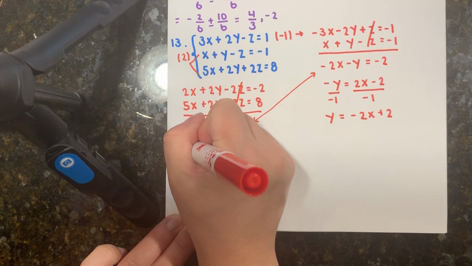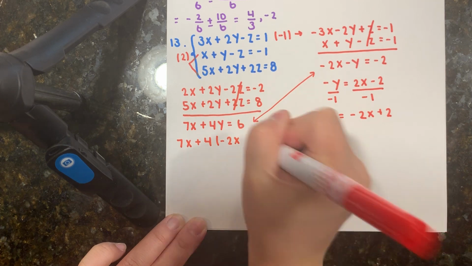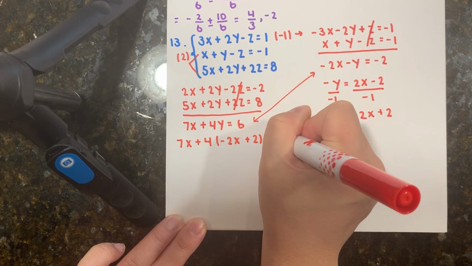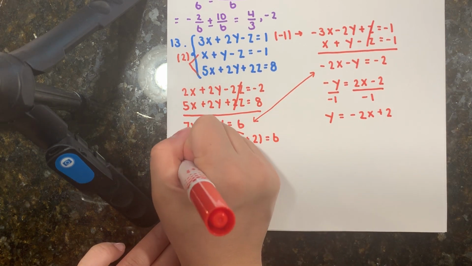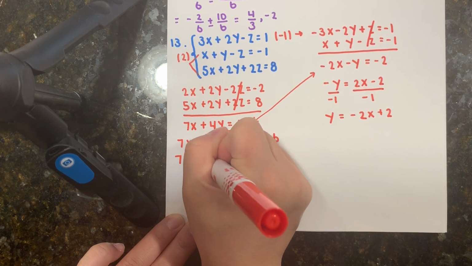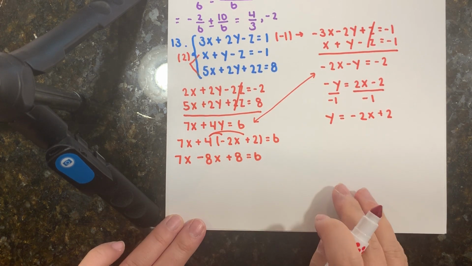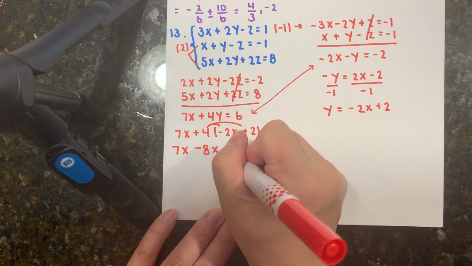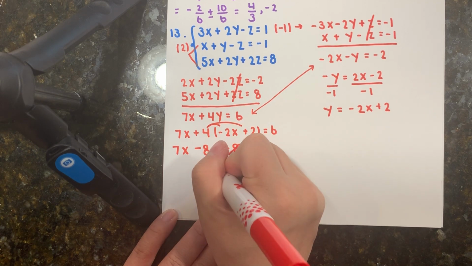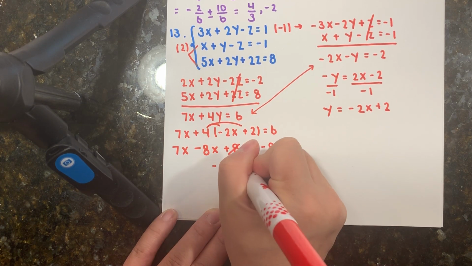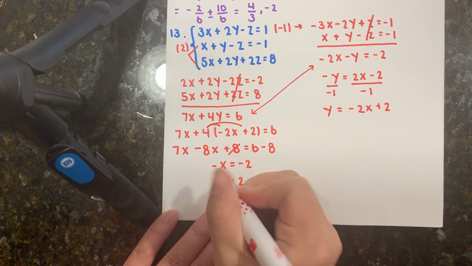And that would be 7x plus 4 times negative 2x plus 2 equals 6. So if I distribute the 4, I get 7x minus 8x plus 8 equals 6. So that's my substitution. Move the 8 to the other side, which would give us minus 8. 7x minus 8x would be negative x is equal to negative 2. Therefore, x is going to be equal to positive 2.